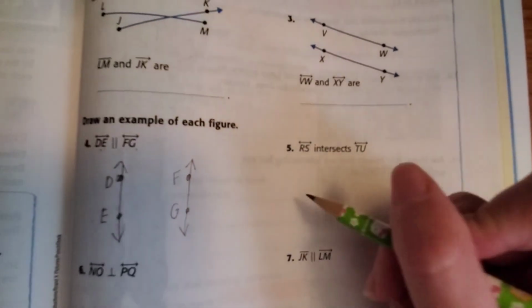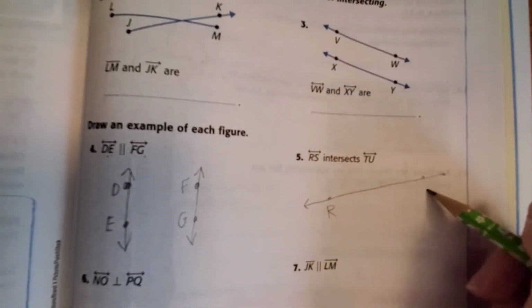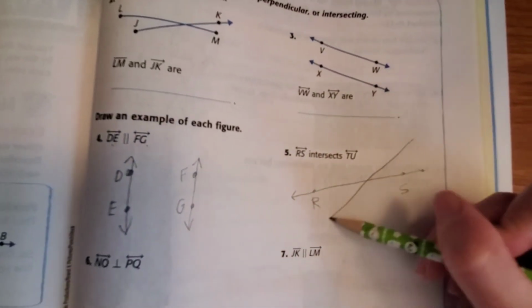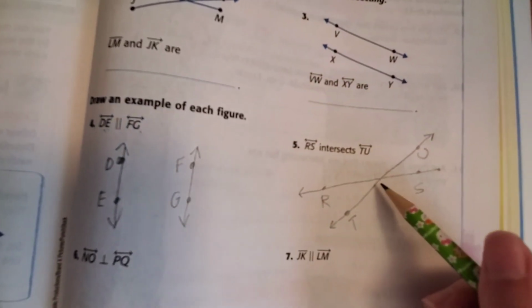Number 5 says line RS intersects line TU. Okay, so pause the video and draw that out. Okay, so I'm going to do line RS intersects line TU. And notice that I am not crossing it at a 90-degree angle, okay, because they're not perpendicular, they're just intersecting. All right, go ahead and try the rest on your own.